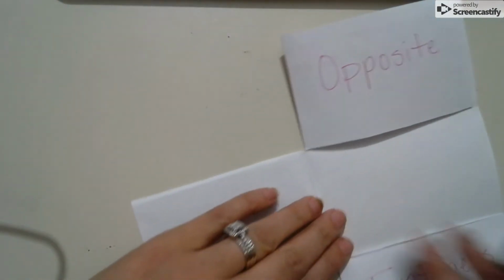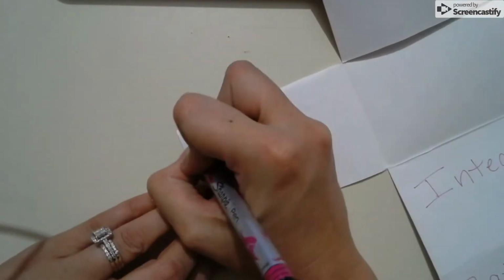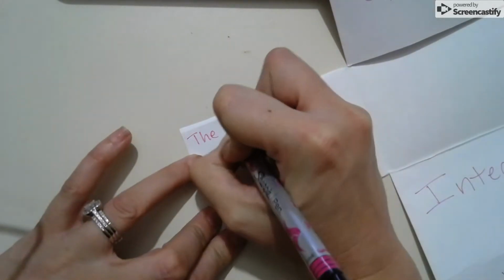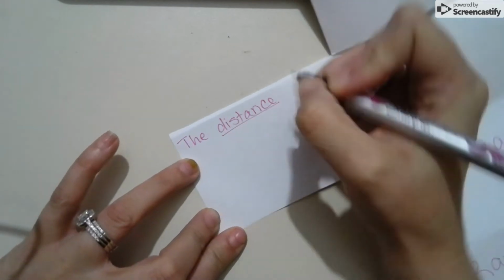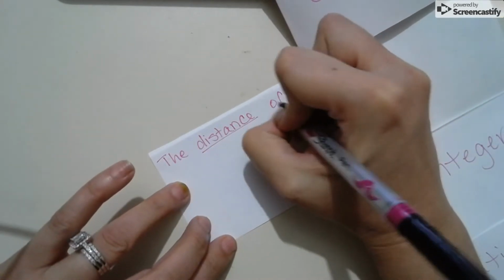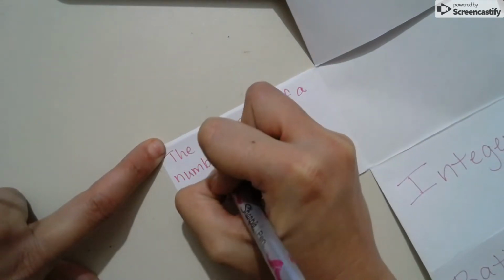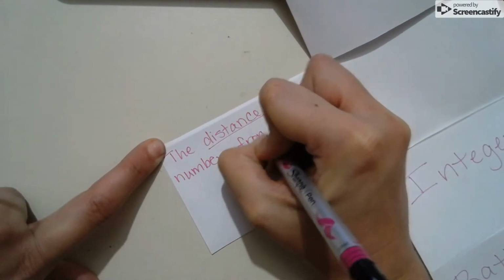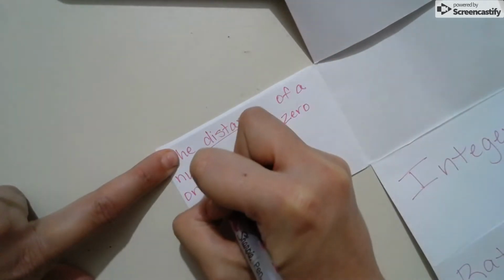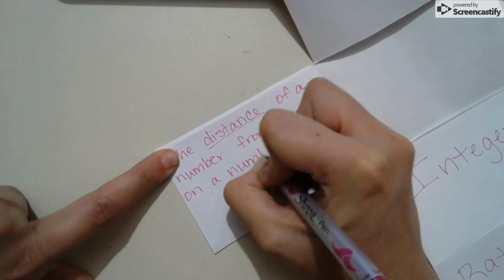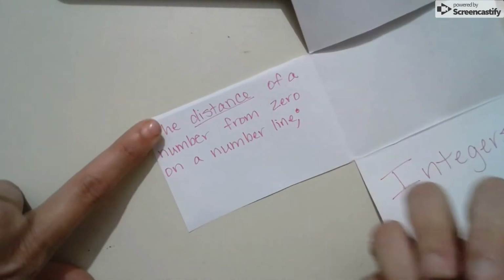Open up absolute value. The definition that you're going to give me for absolute value is the distance of a number from 0 on a number line. Okay.